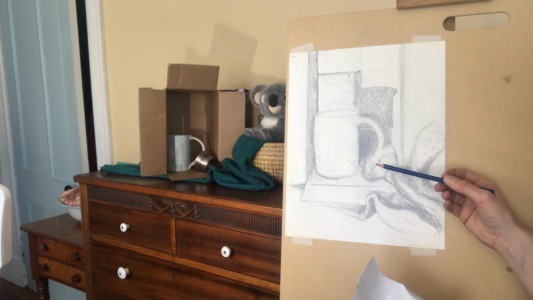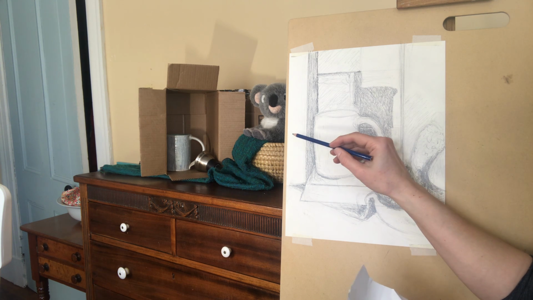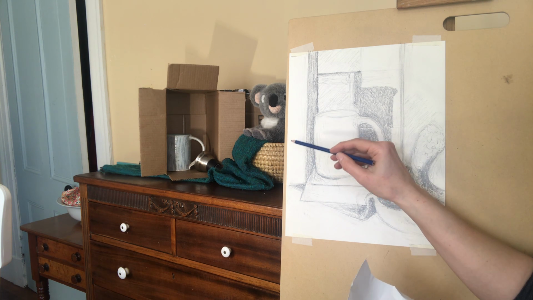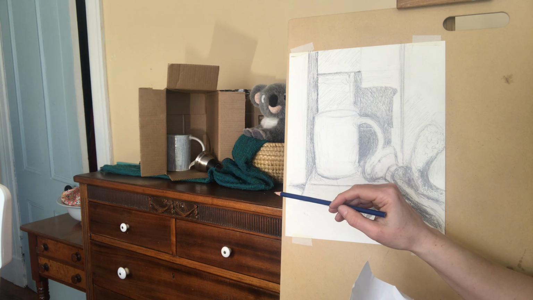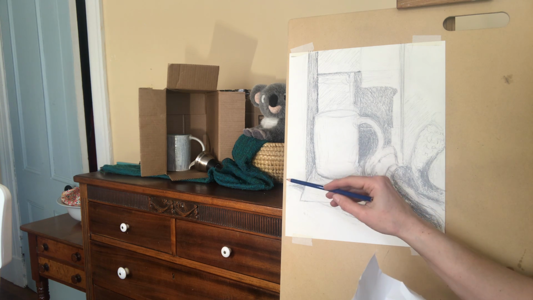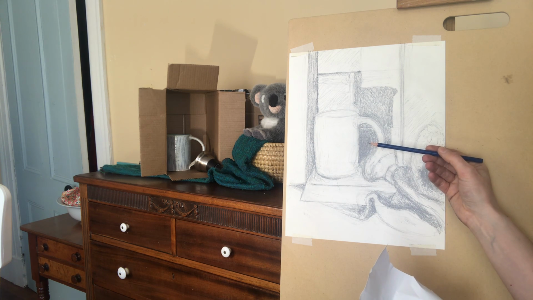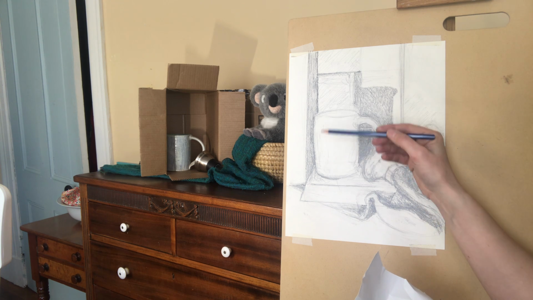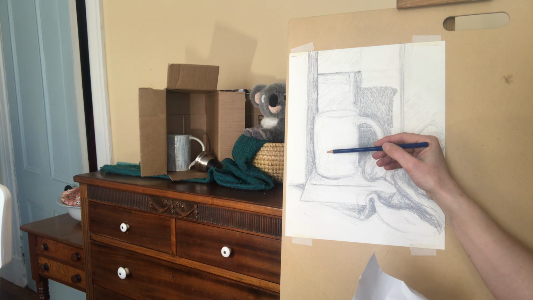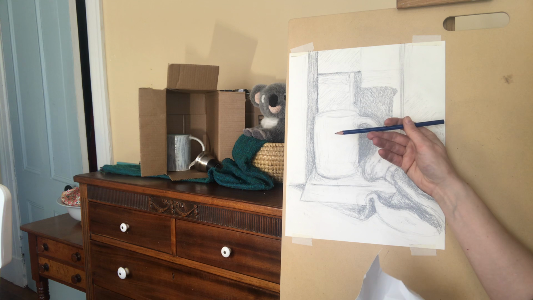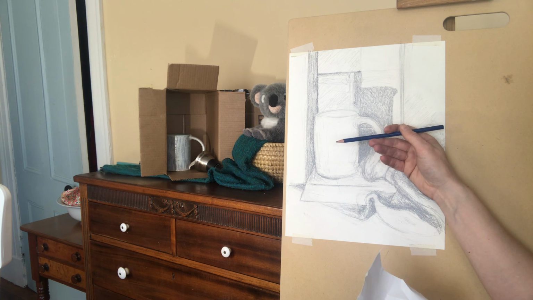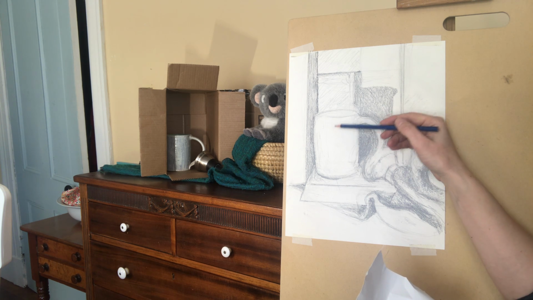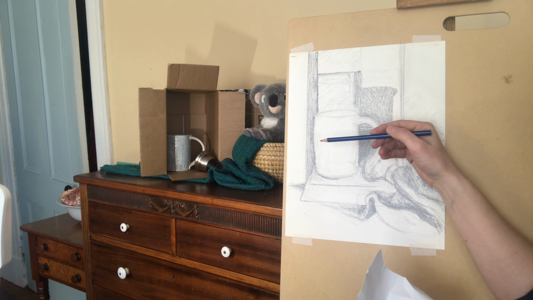In terms of the reflection on both the cup and the shower head, you're not going to be able to see that reflection unless you get the values dark enough to see something that bright and brilliant and light. So really think about what the values are.